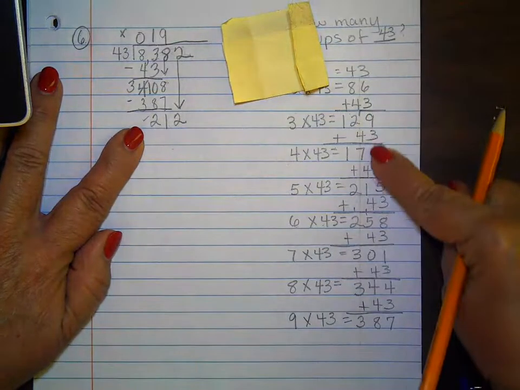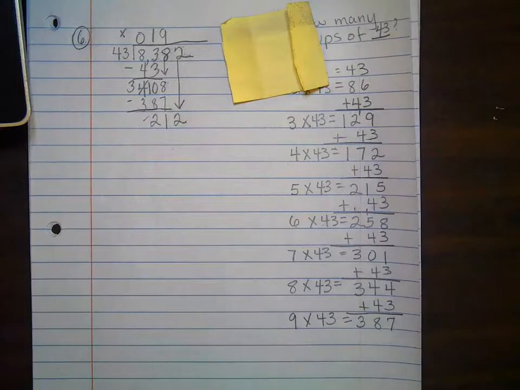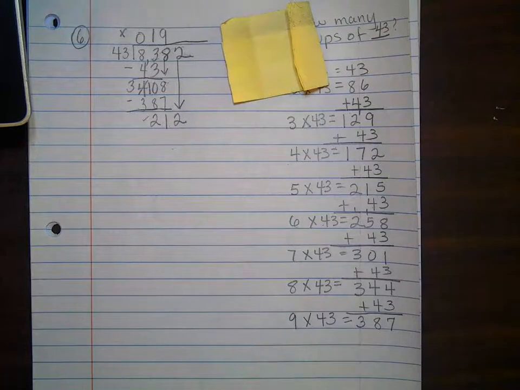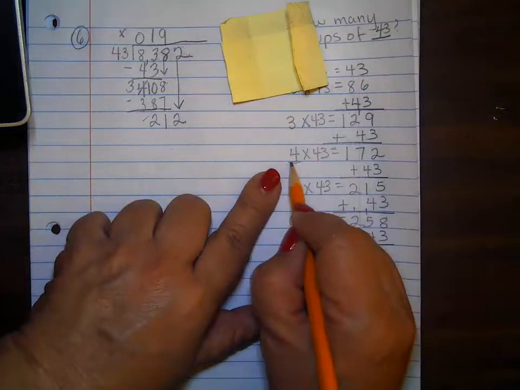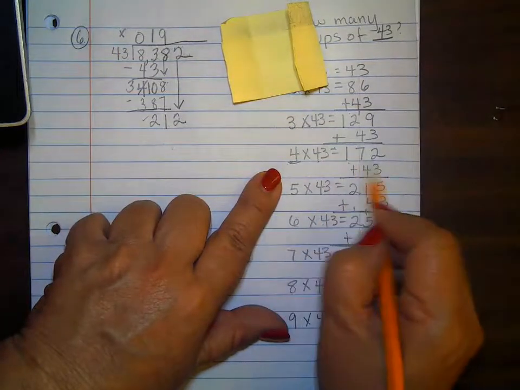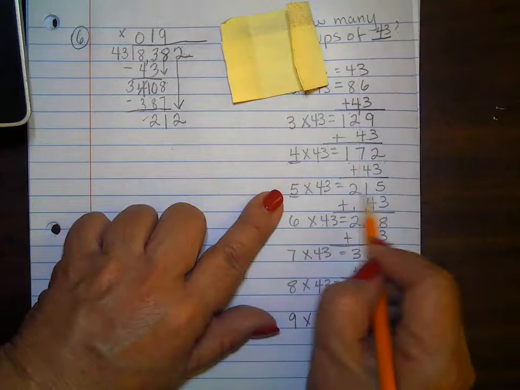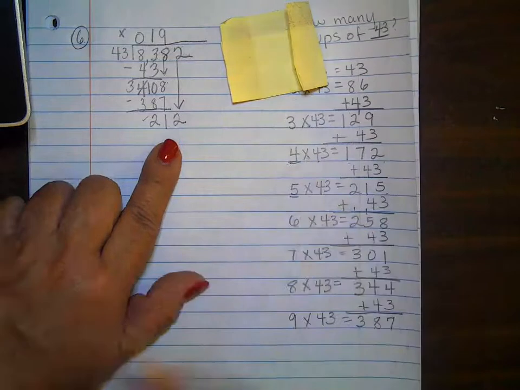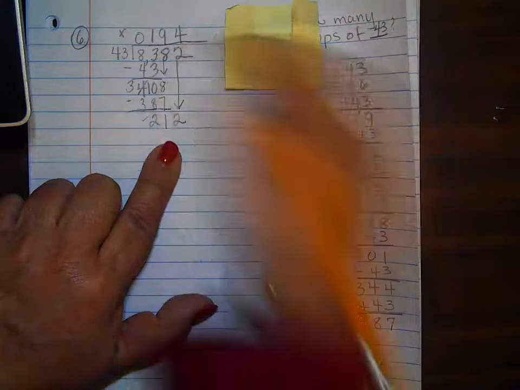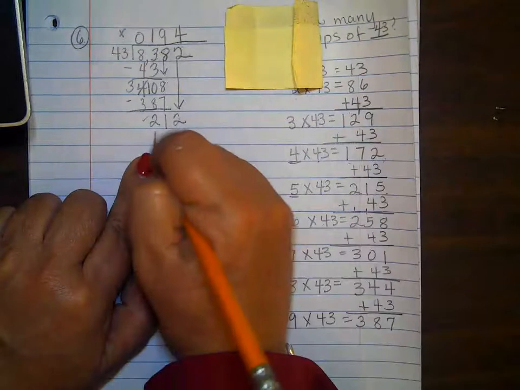Now let's look over here. Which group could I use to show how many groups of 43 can go into 212, or get close to 212 without going over? Very good. So if you can see that 4 groups of 43 equals 172, look at the 5 groups. It's 215. It goes over, so I can't use it. So now it's going to be the 4 groups. I can see that I have 172.